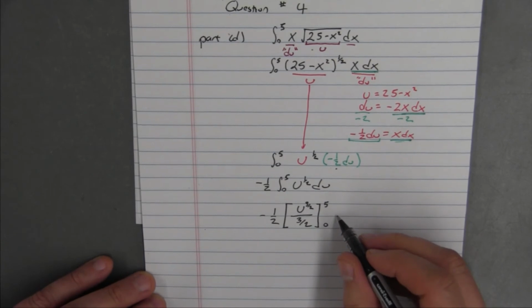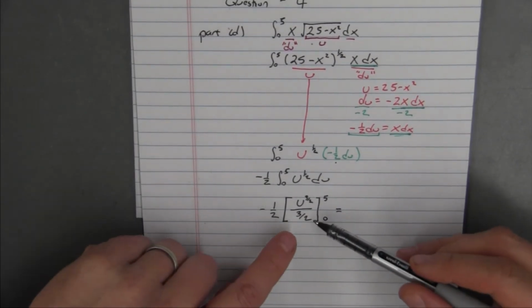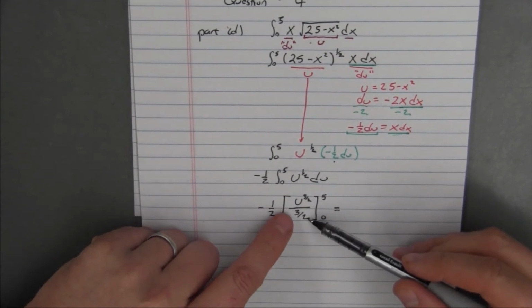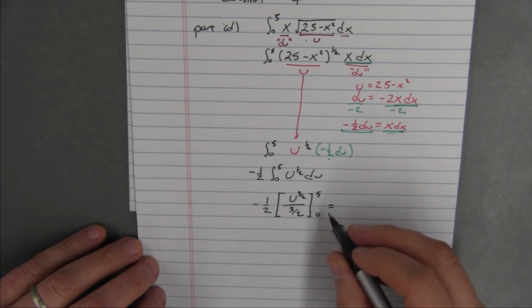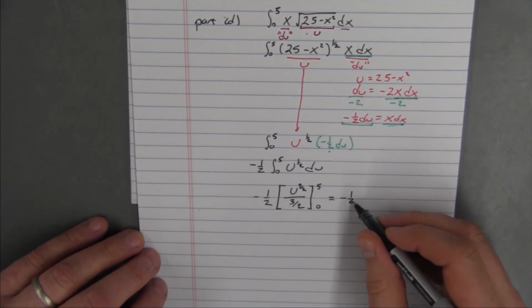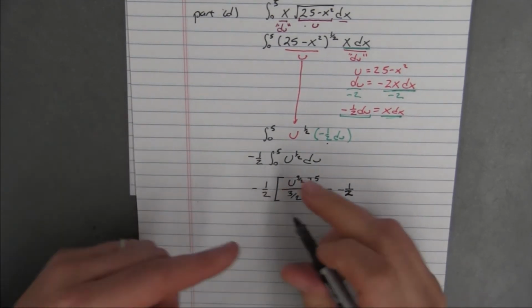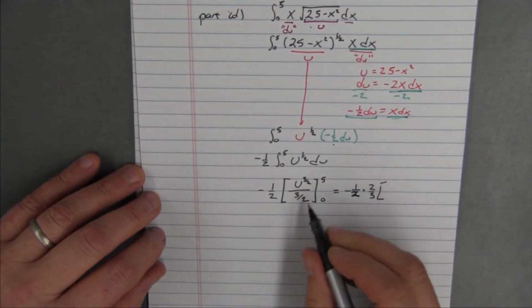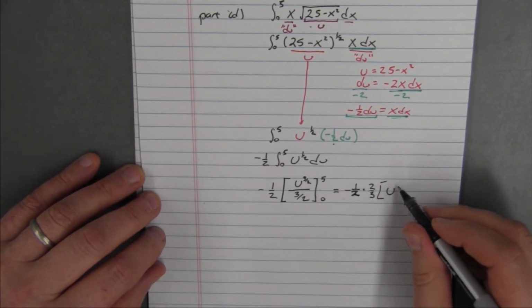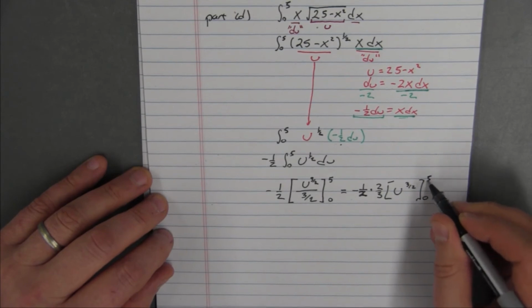Now, the next thing that most people would do with this, and some people even just do this step immediately, is we don't like this compound fraction down here. So we're going to flip that fraction over and bring it out. So I'm going to have my negative 1/2. There we go, negative 1/2. I'm going to flip that 3/2 over and make it 2/3. And then now I no longer have this fraction in here, so I have u to the 3/2 power, evaluated from x equals 0 to x equals 5.